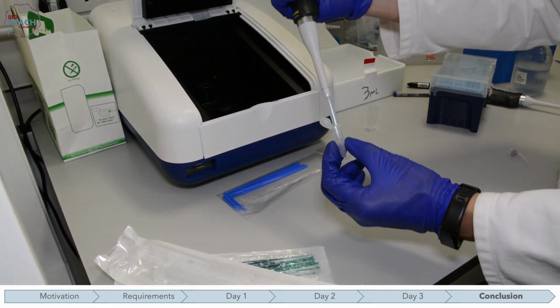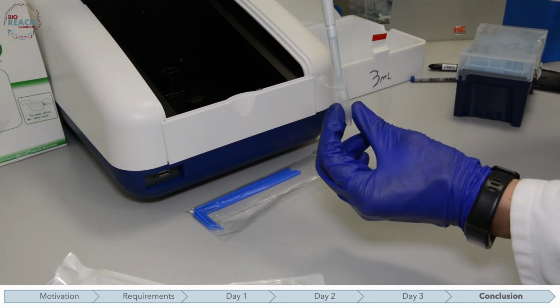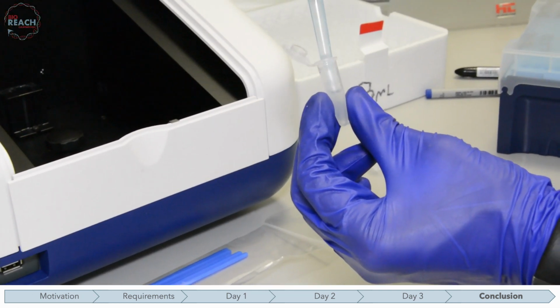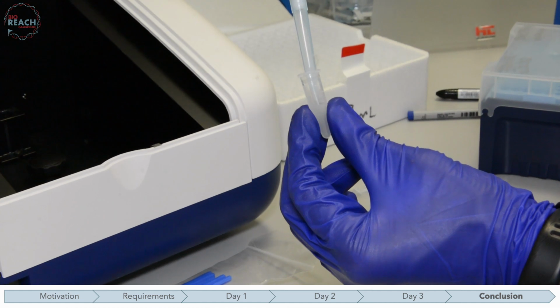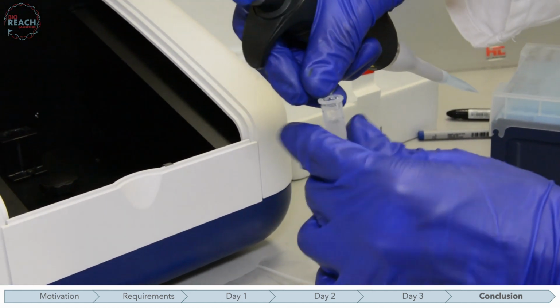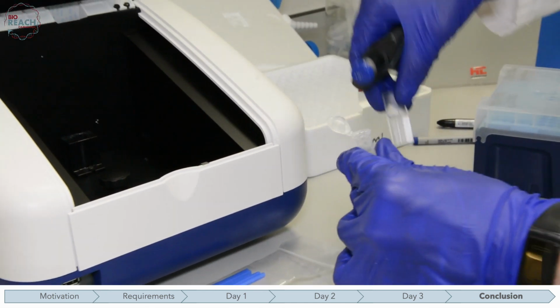You may need to pipette up and down several times to ensure that the biomass has been evenly and completely suspended. Using the spectral photometer, read the sample at optical densities of 700 and 587 nanometers.